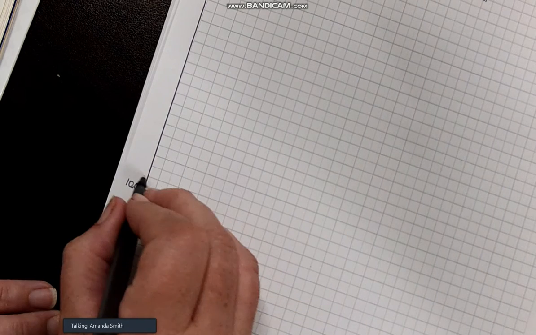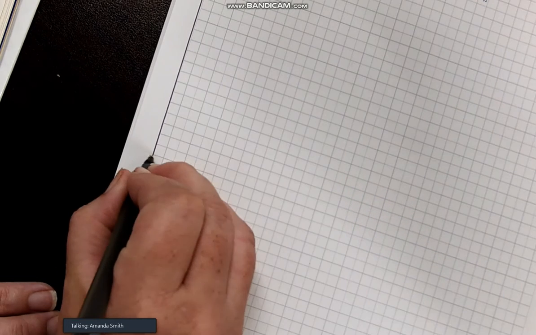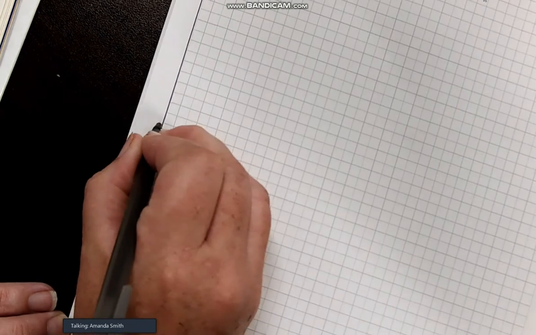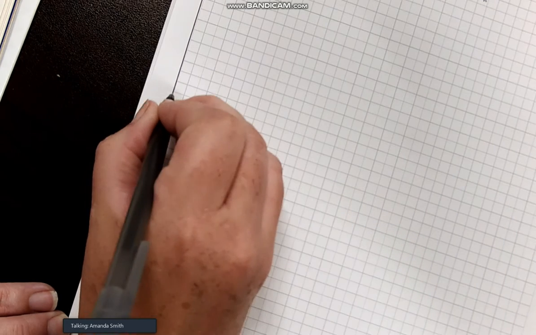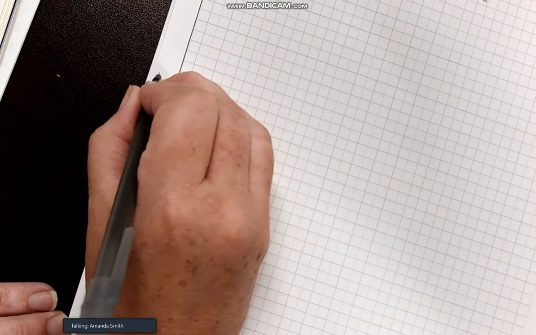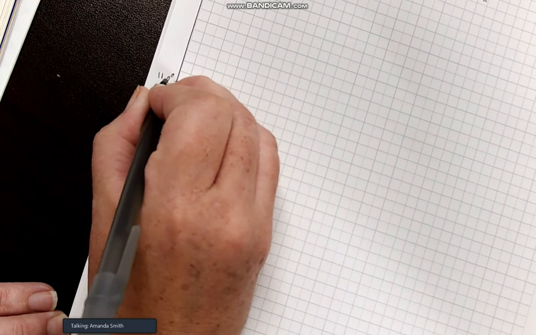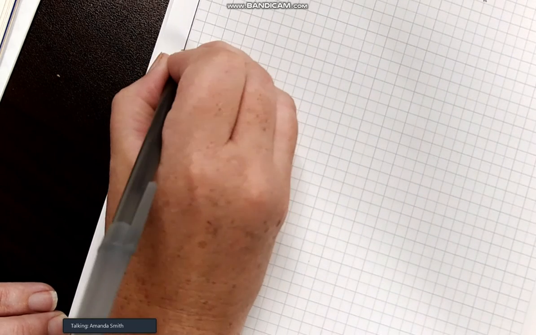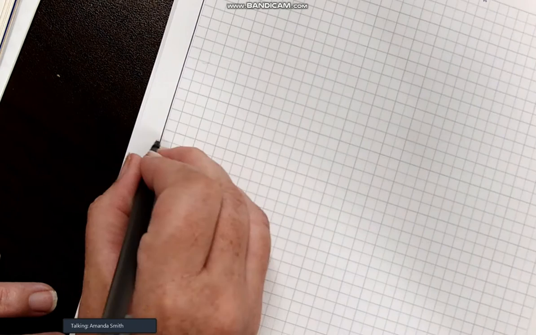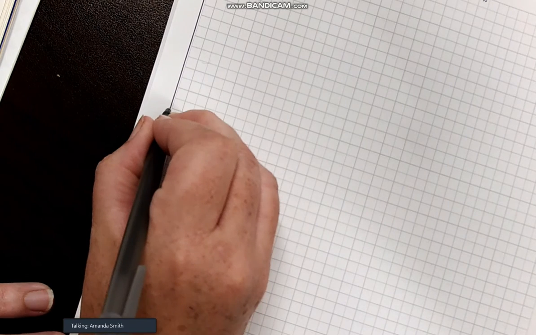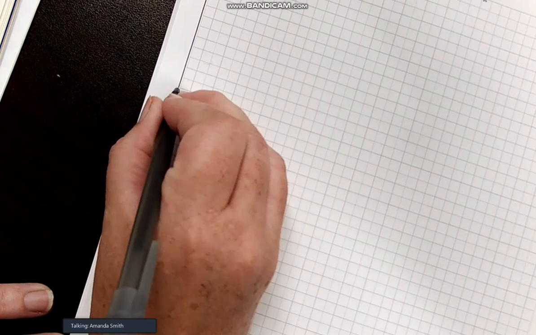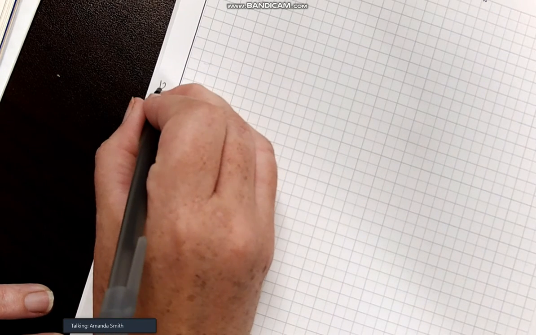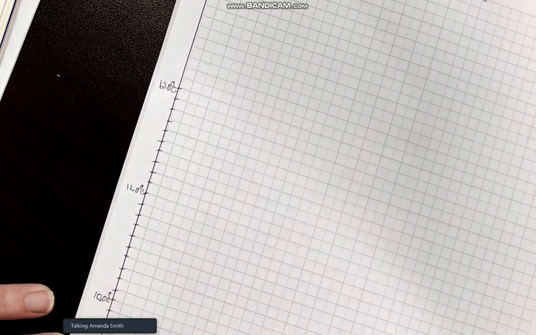And then you'll have 10.1, 10.2, 10.3, 10.4, 10.5, 10.6, 10.7, 10.8, 10.9. Then this would be 11.0 degrees Celsius. Then 11.1, 11.2, 11.3, 11.4, 11.5, 11.6, 11.7, 11.8, 11.9, which would make this one 12.0 degrees Celsius.